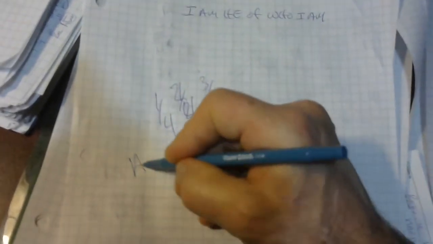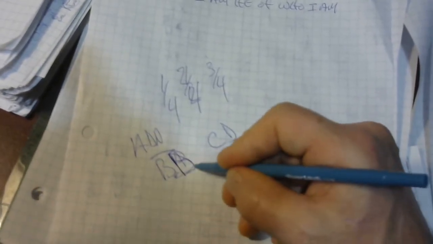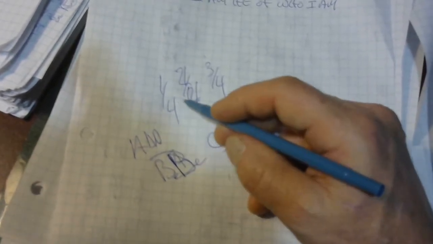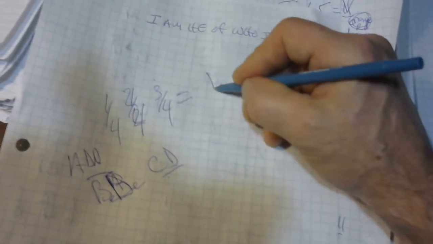This will be ADN, DNA. This will be BD, and this will be CD or DC. So the DC world creates the BD, bead, of the child. 4, 4, 4. This one will equal 3/4 plus 1/4 will equal 1 1/2. The representation of 1 1/2 is 15. That's the representation, and that is Mars.